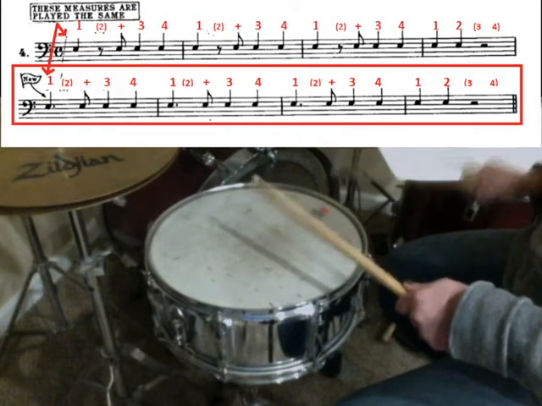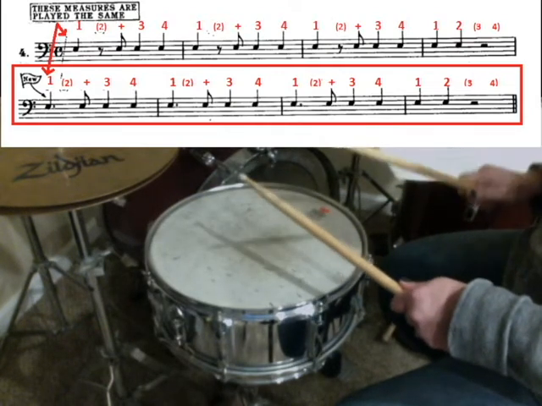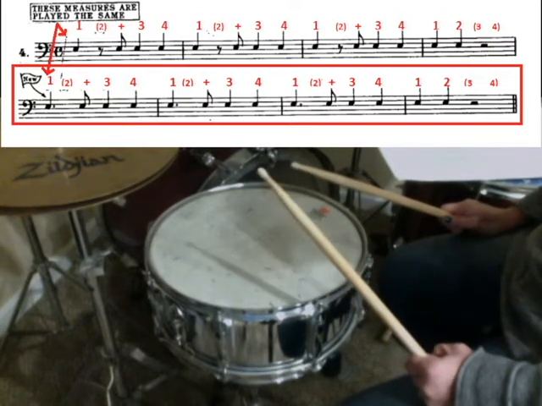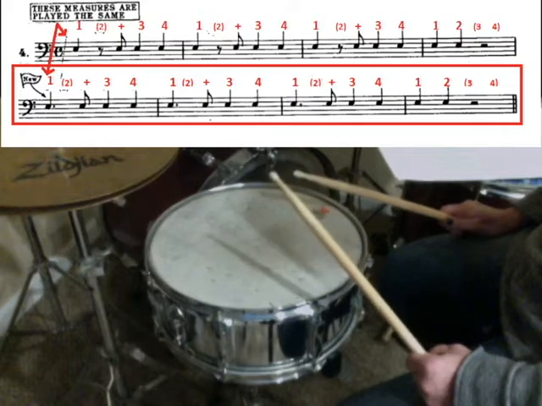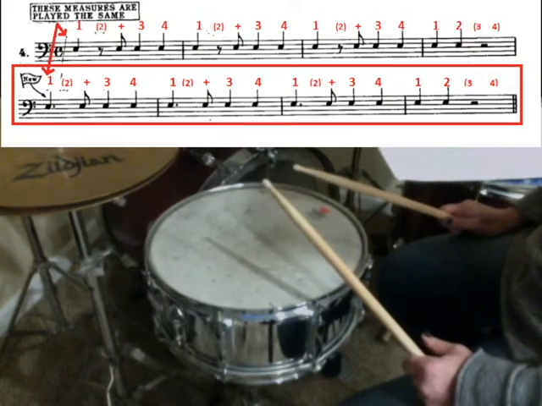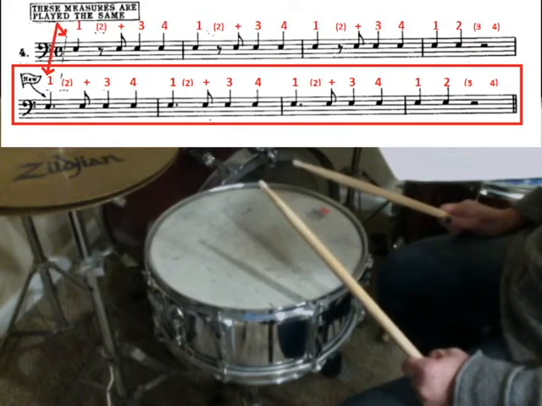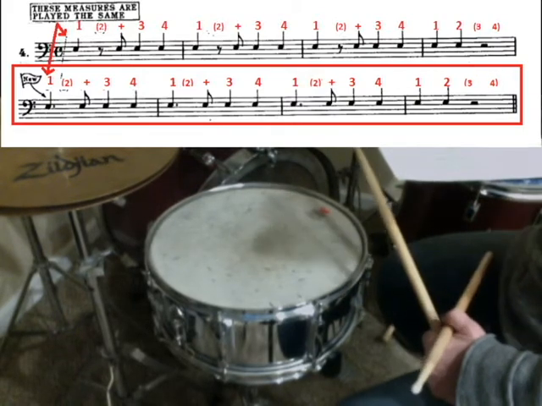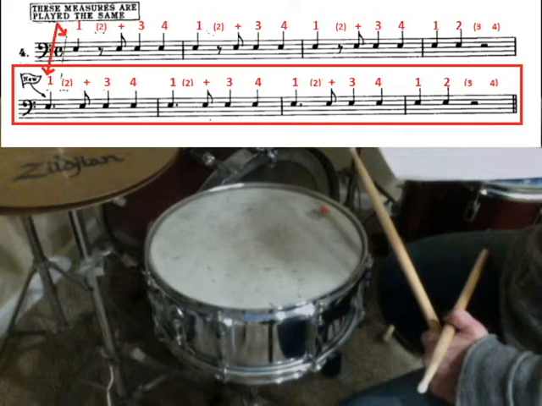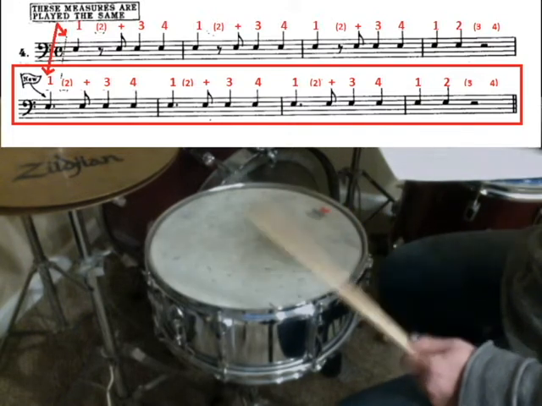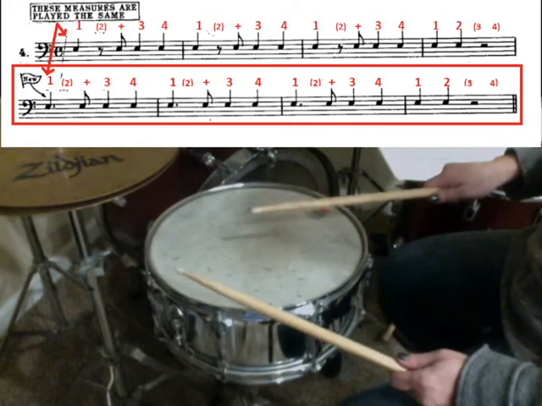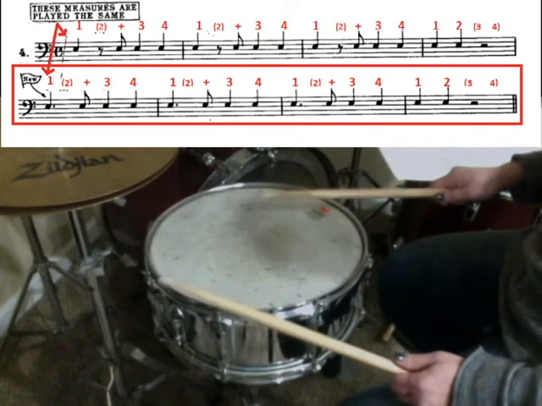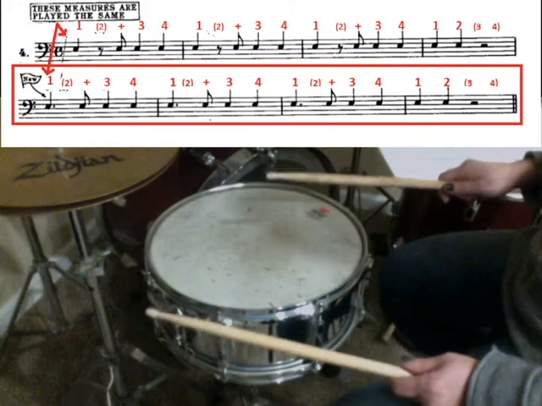1, 2, and 3, 4. 1, 2, rest on 3, 4. Instead of putting the rest after the first note, they just extend the sound and they say it's a 1.5 beat. If I were playing an actual instrument, the sound would sound for the whole 1.5 beats. But because we're playing the drum and once you hit the sound, it stops, it sounds like there's a rest after you play, but there isn't a rest. It's going to be held for 1.5 beats.